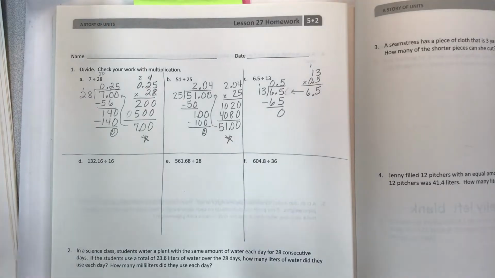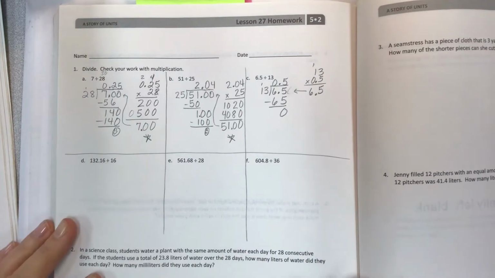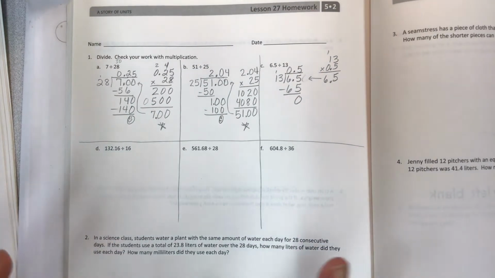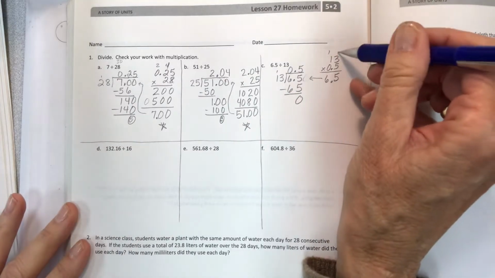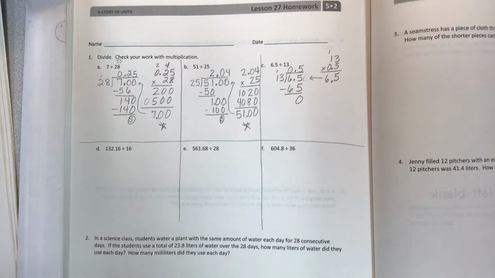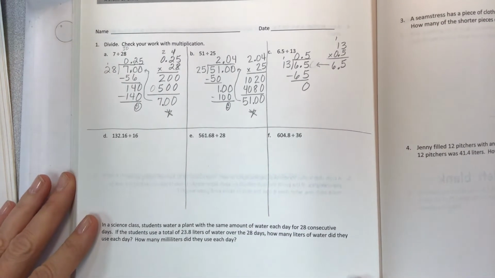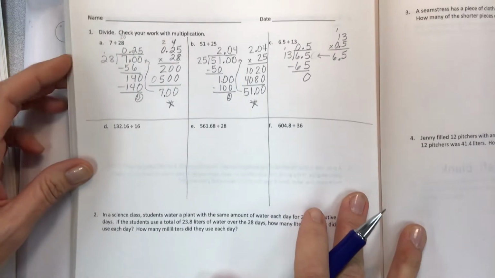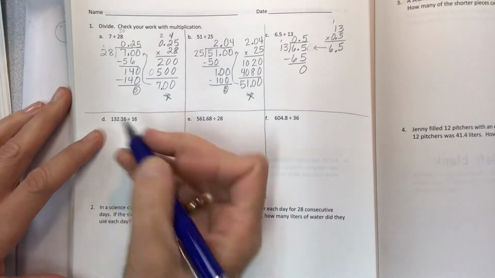So just a couple things that they're training you to do. You can move things around. It can have a different look. You can switch the location of your factors because factor times factor equals product no matter where you put them. Unlike in division, you cannot move that dividend. The dividend is what you have to begin with.